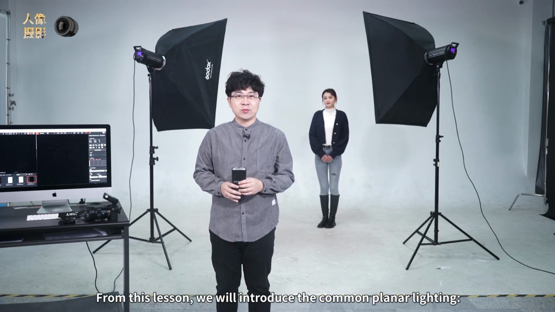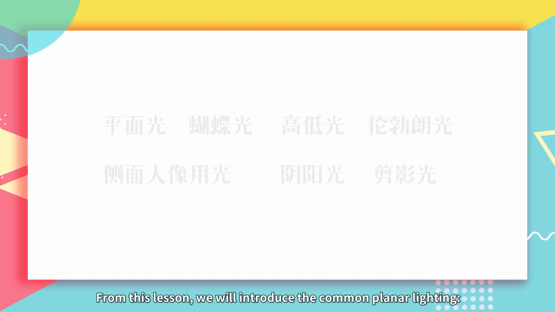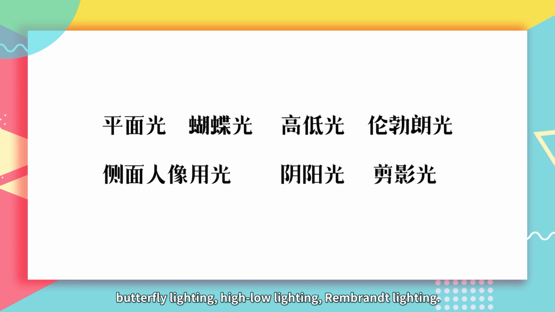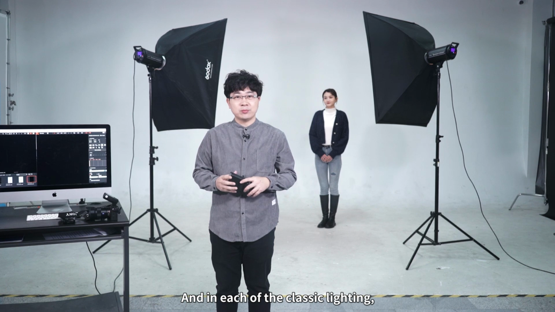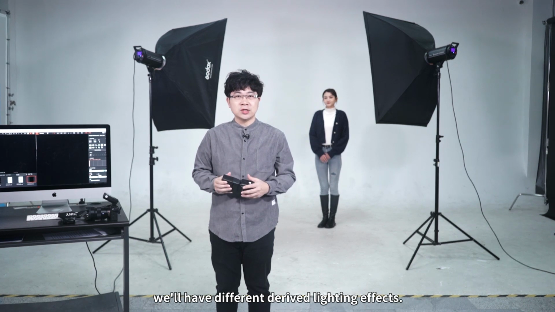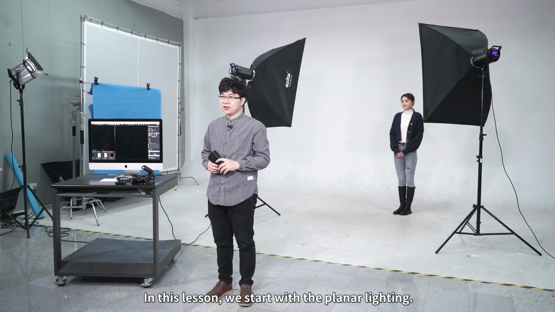From this lesson, we will introduce the common planar lighting, butterfly lighting, high-low lighting, Rembrandt lighting, and special side portrait lighting, shaded light, silhouette light, and other classic lighting. And in each of the classic lighting, we'll have different derived lighting effects. In this lesson, we start with the planar lighting.